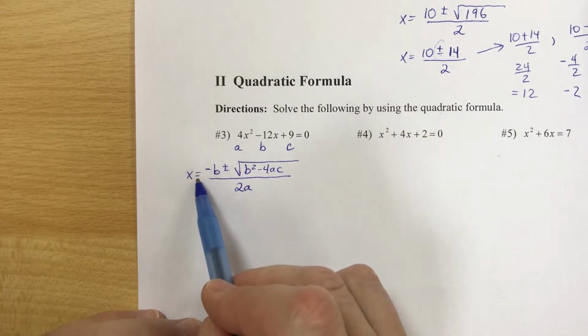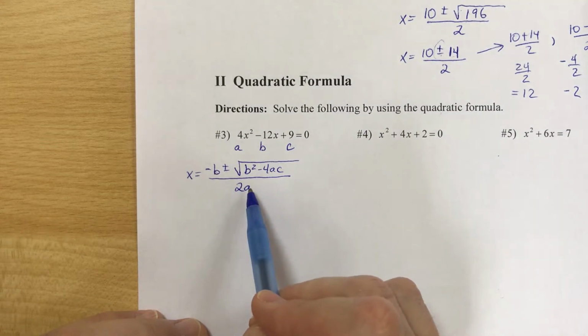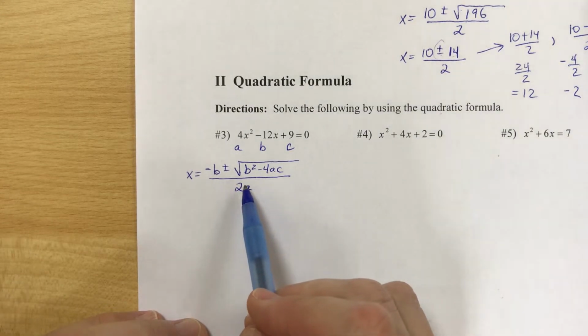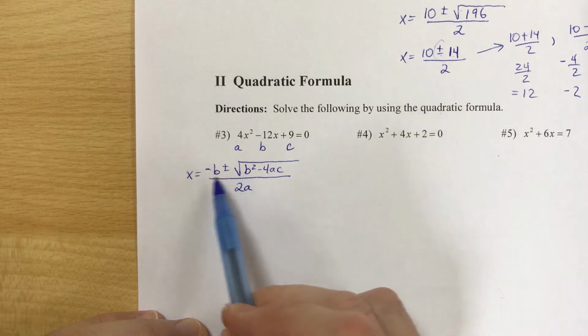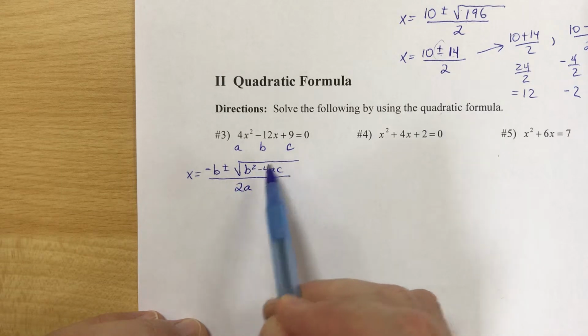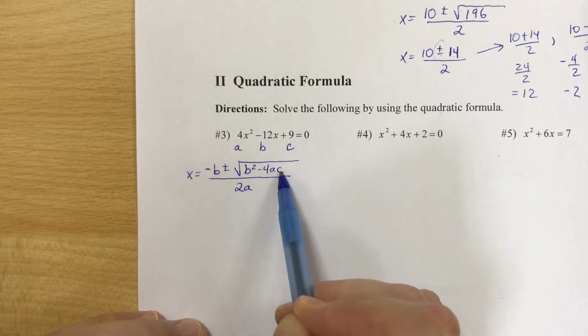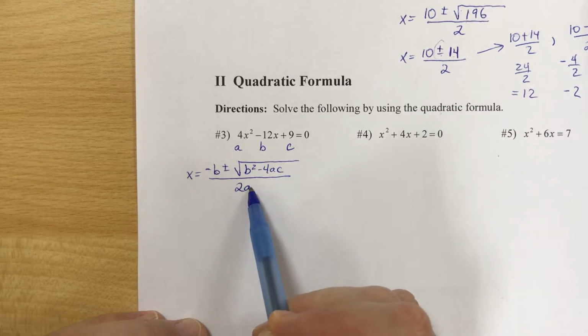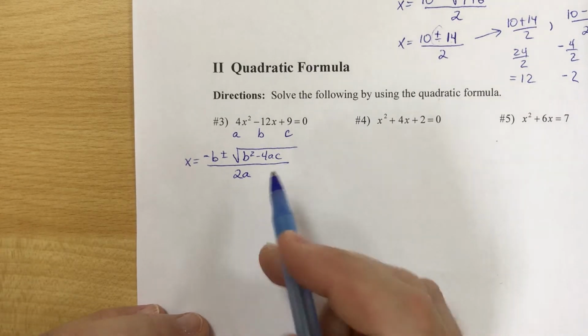So here we go. X equals, and actually, if you're trying to memorize this, you can sing it to the children's tune, Pop Goes the Weasel. X equals opposite b plus or minus square root b squared minus 4ac, all over 2a. Kind of a cool way to memorize it.